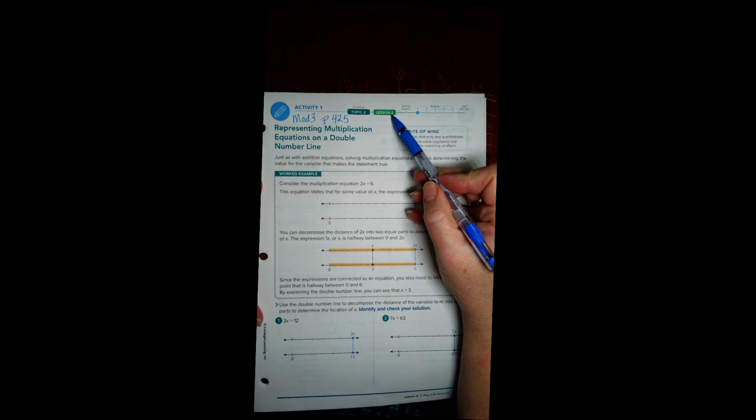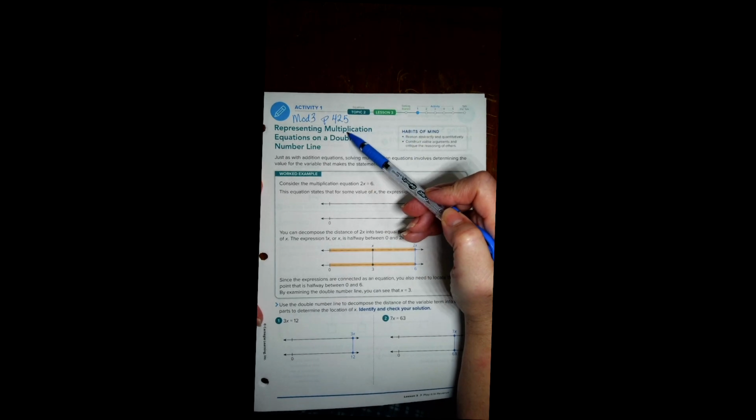Welcome back, and here we continue Module 3, Topic 2, Lesson 3. We're in Activity 1, starting on page 425. Our habits of mind: we need to reason abstractly and quantitatively. Remember, that's with numbers. Construct viable arguments and critique the reasoning of others.